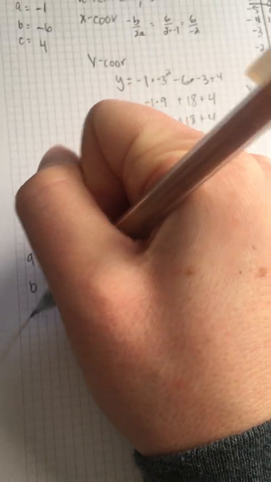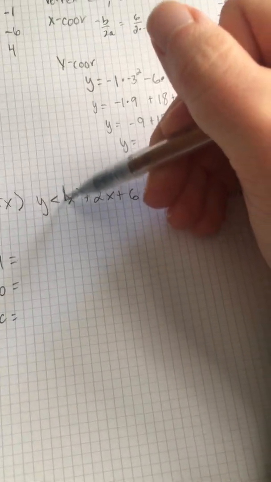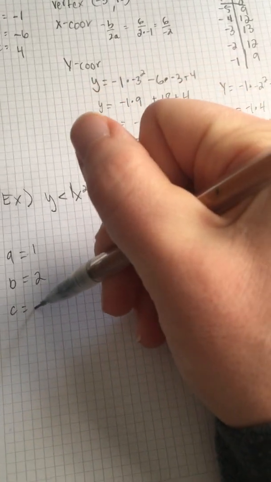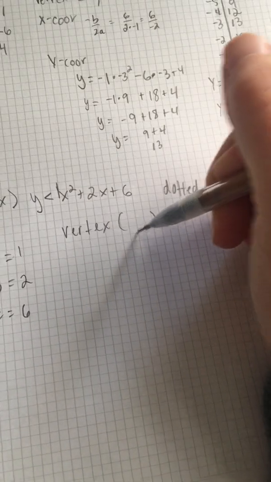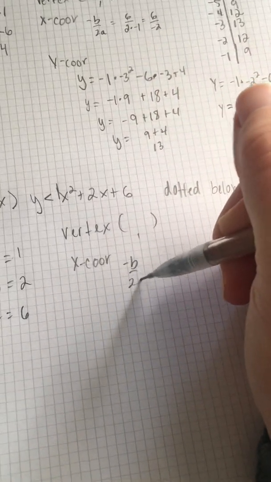A, B, C. Again, students struggle here because they don't see the number, but remember, you can put in A is 1, B is 2, and C is 6. Vertex, moving right along to step 2. X coordinate is opposite B over 2A.